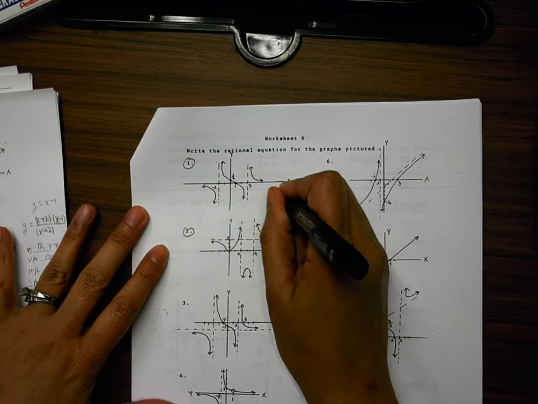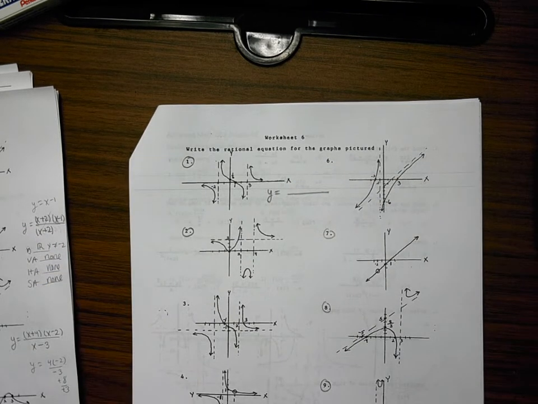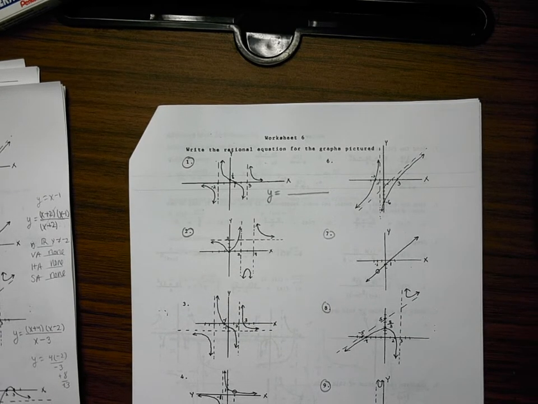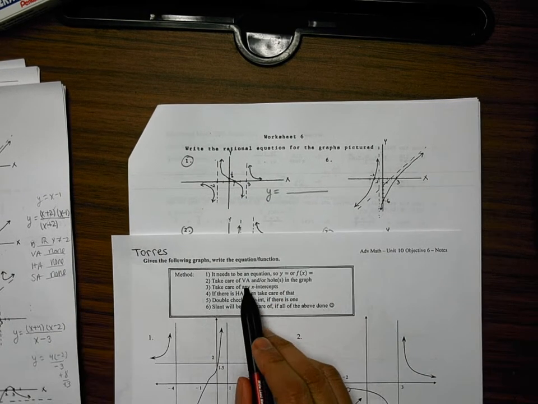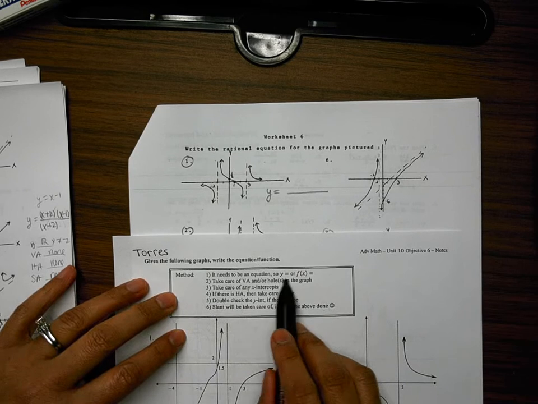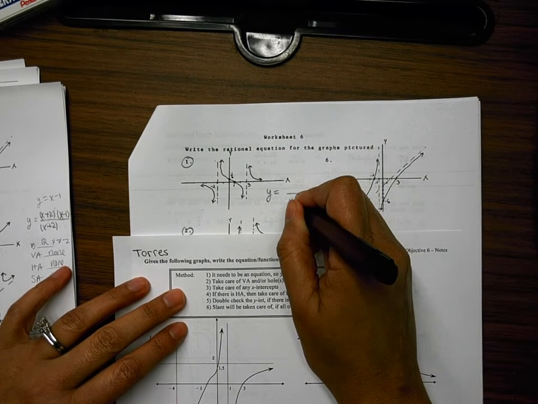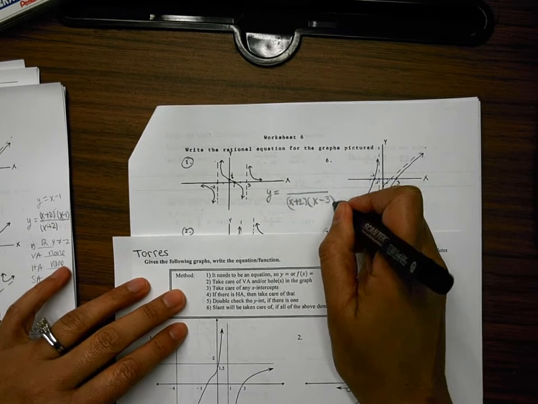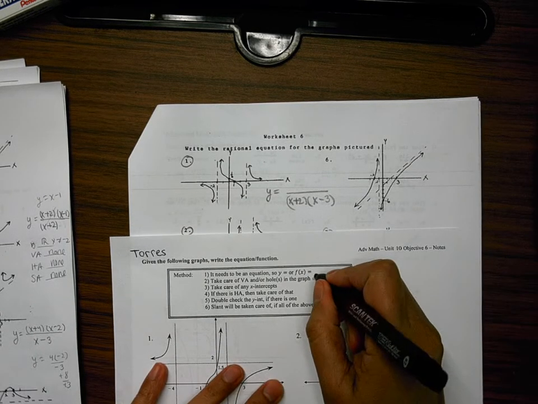Number 1. Y equals, or f of x equals, that is up to you. If you remember the rules from the notes from Friday, the last Friday we were in class last week, had the steps here. So these are the steps you're going to be following. Needs to be an equation, y equals, take care of vertical asymptotes. I have 2 of them, -2, so that's x plus 2. And a +3, so that's x -3. And remember, vertical asymptotes are always on the denominator.